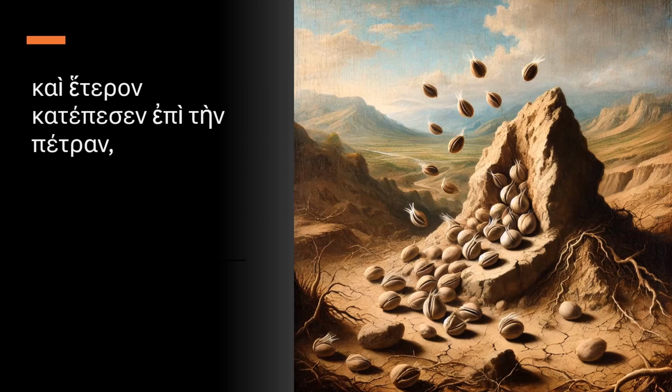Simpler version with basically the same meaning.